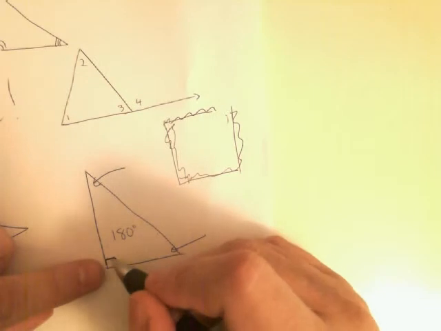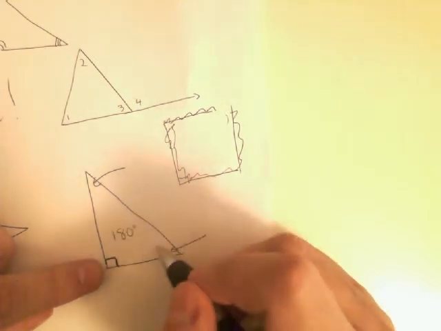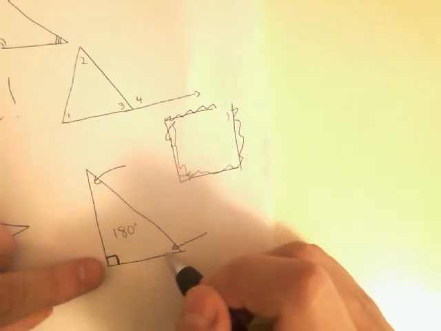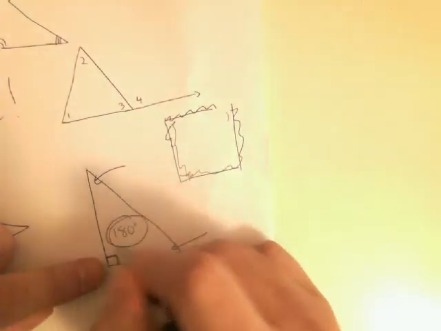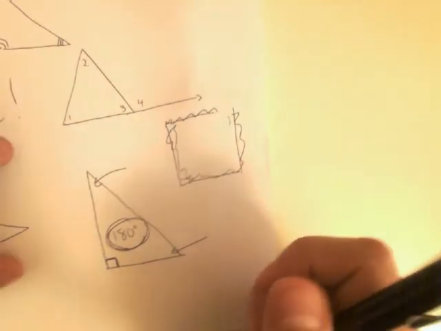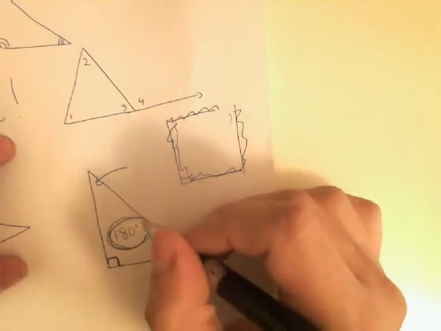If I have 90 degrees here, that means the total sum of the other angles in the triangle are going to have to also equal 90 in order to get this magical triangle number, which is 180 degrees. So if the other two angles have to equal 90 together, then what could I say about them?